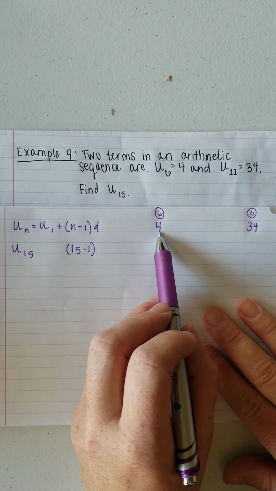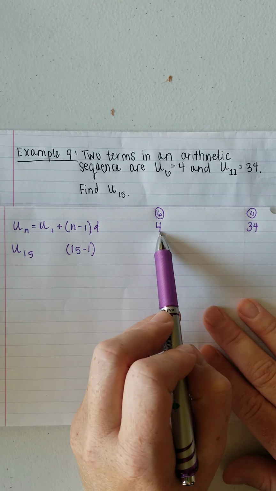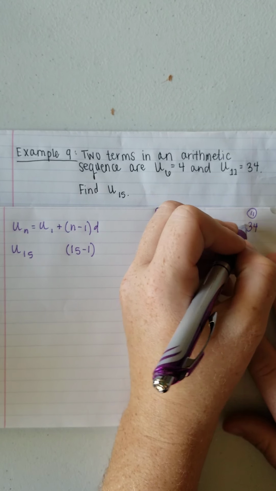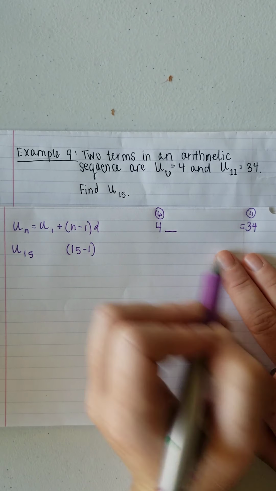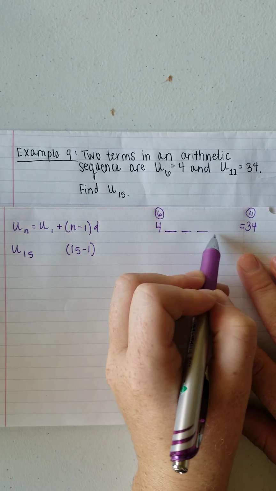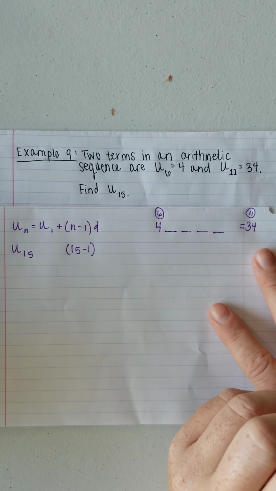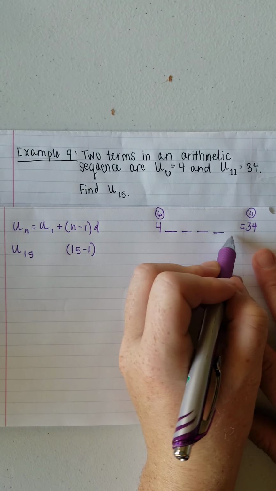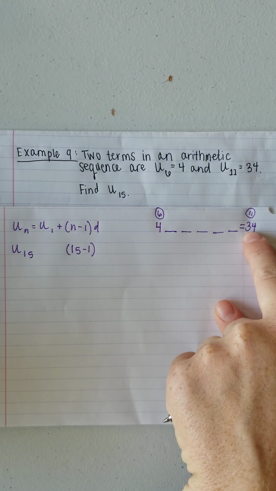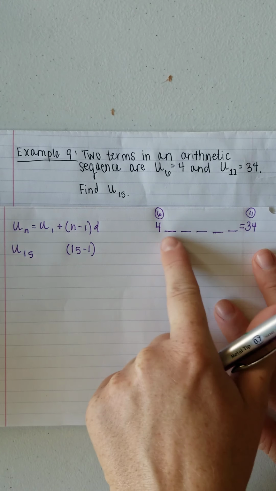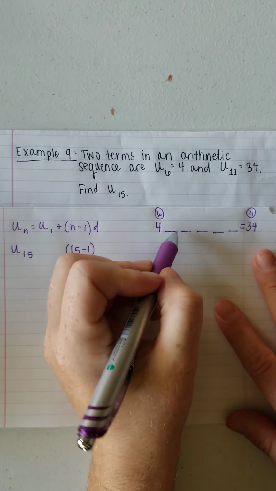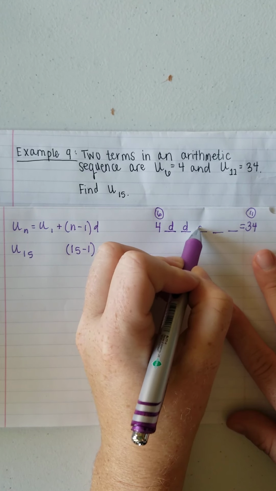So I know that I added the common difference however many times to get to the 11: the 7, 8, 9, 10, and you actually have to add it one more time to get it to equal 34. So there are 5 spaces here. We did the common difference 5 times. So we have d in all of these spaces.